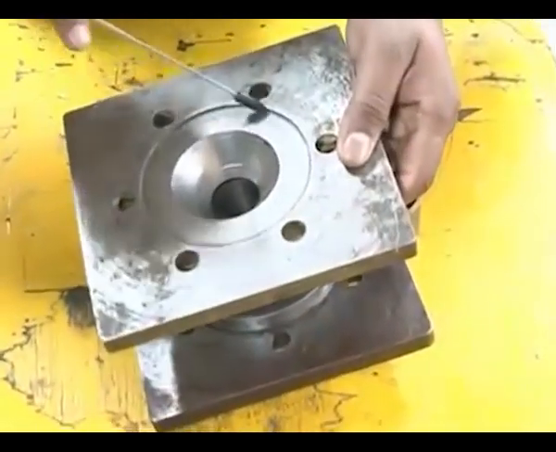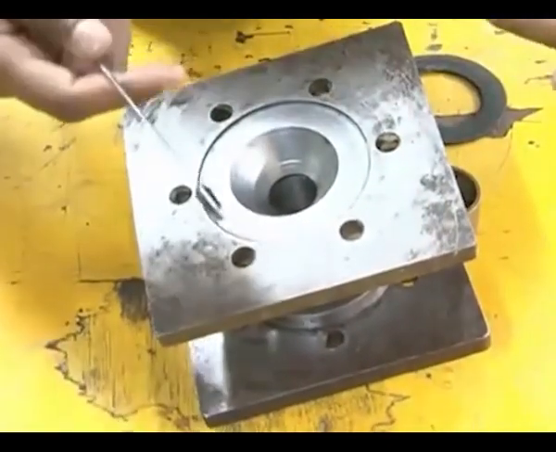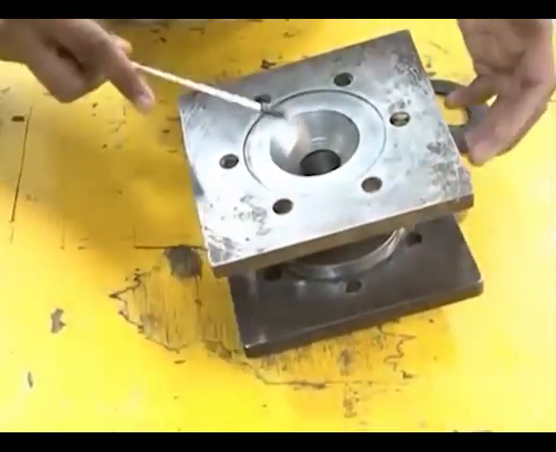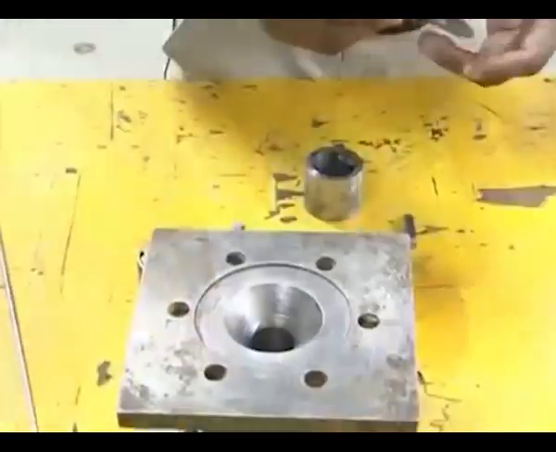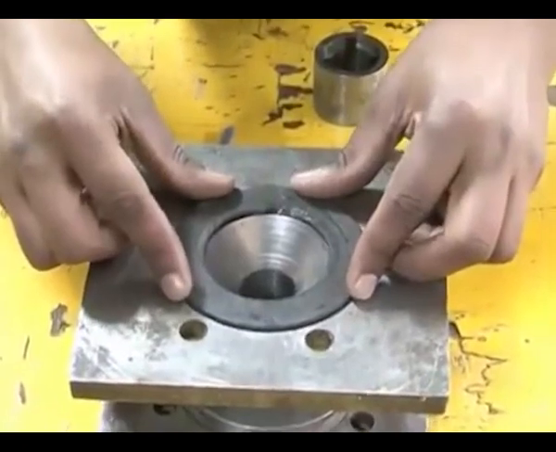This again is equivalent to the top medium cylinder size, and it goes into the top medium cylinder. Similarly, every cycle takes place. And additionally, we have a washer to control the leak.